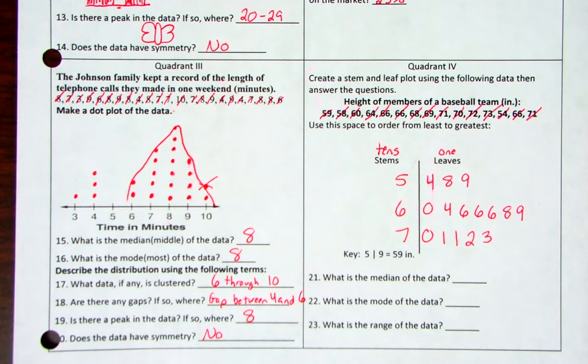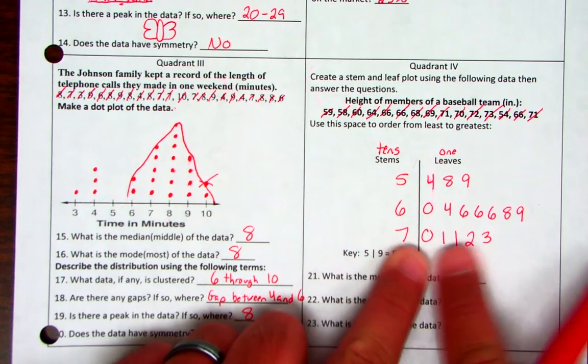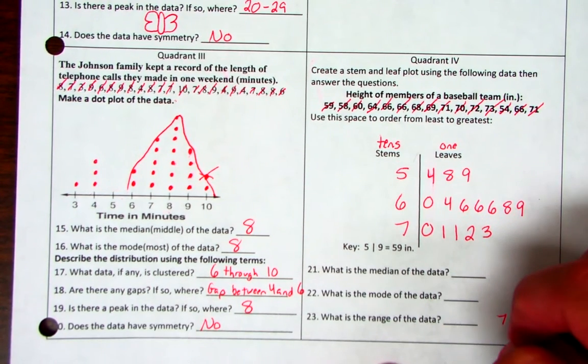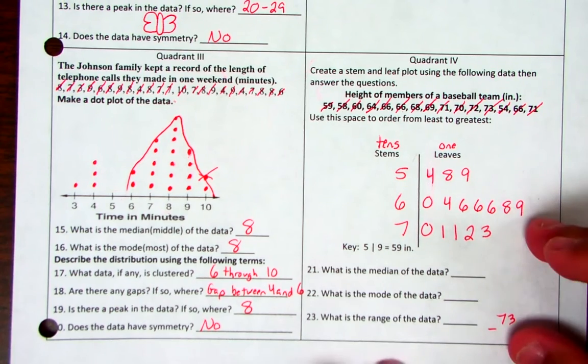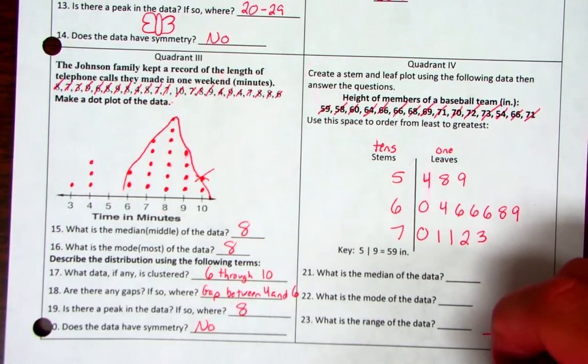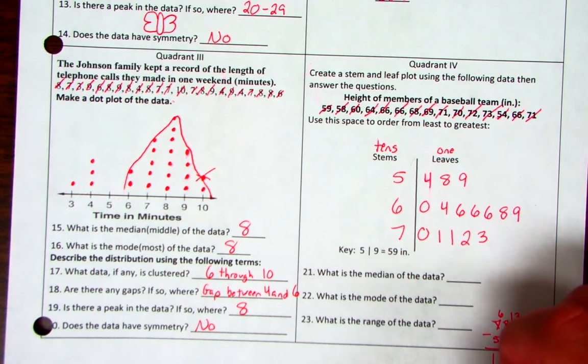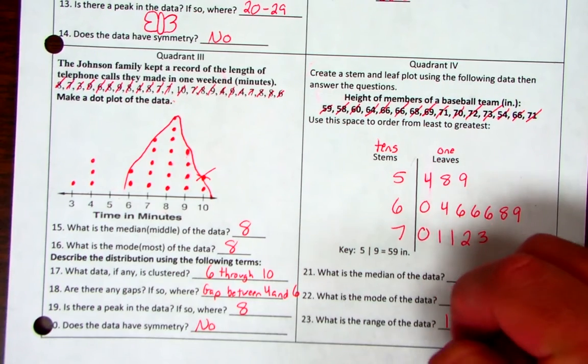All right. So I'm going to start with question 23. What is the range? The range would be the biggest number minus the smallest number. Well, your biggest number would be 73. So 73 is your biggest number minus your smallest number, which is 54. And it looks like that range is going to be 19.